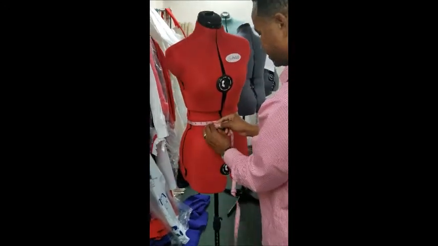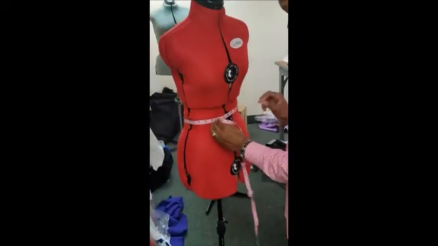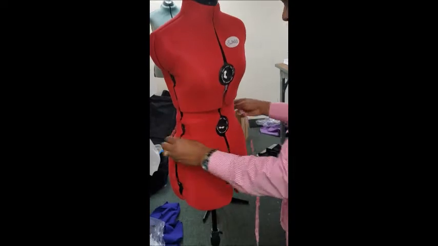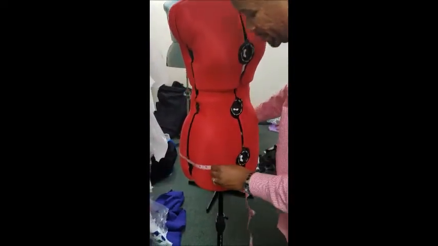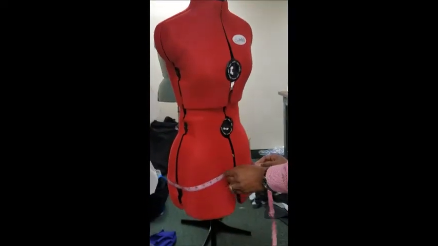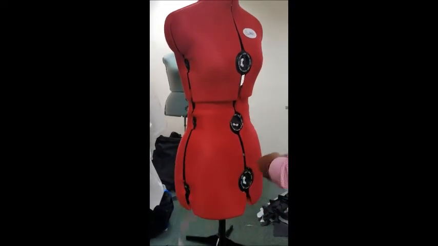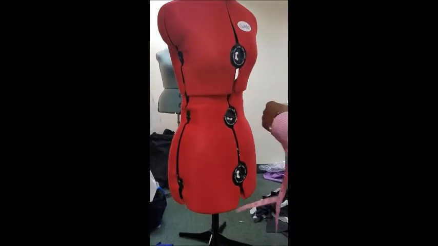Your waist measurement, you're going to take again around the waist area. Don't squeeze when you're doing it. Get the natural waist, 27 1/4. Write those measurements down. Your hip is going to be at the widest portion of your hip. For different people that varies. And we're going to get that measurement.